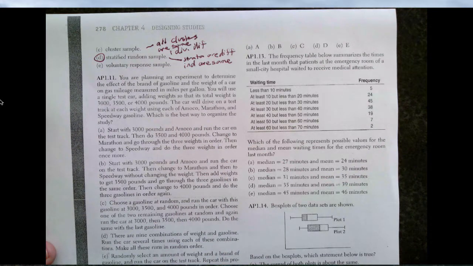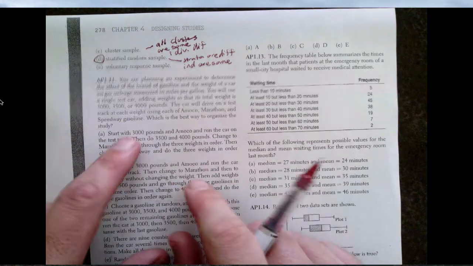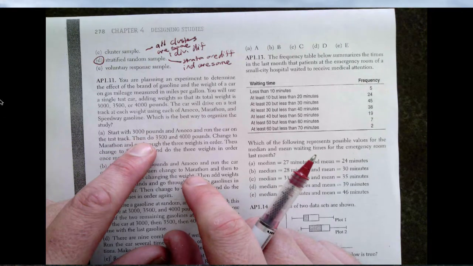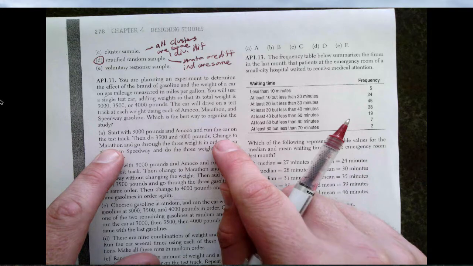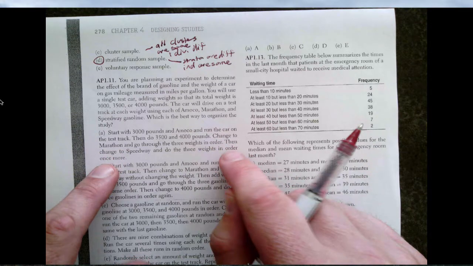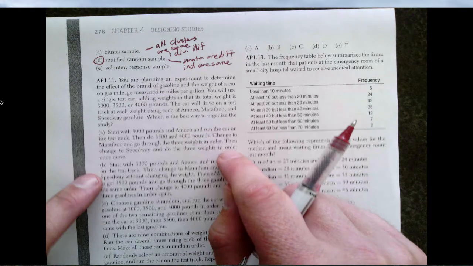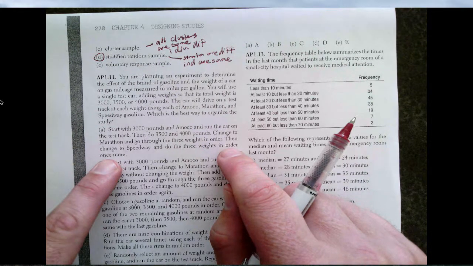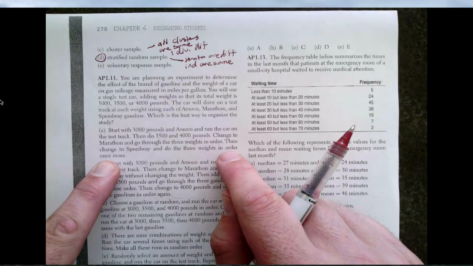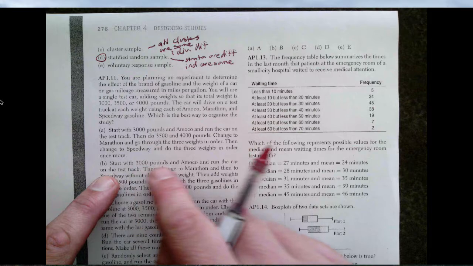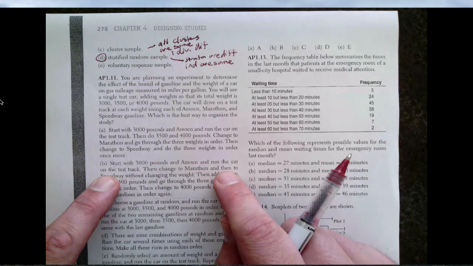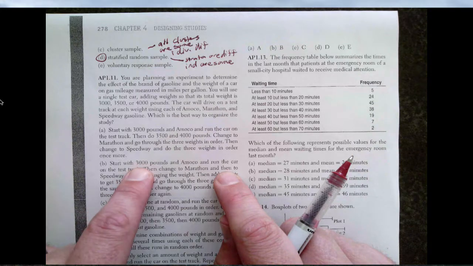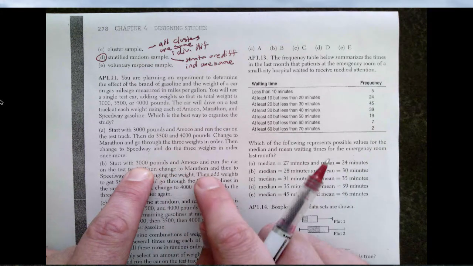So looking through this, start with 3,000 pounds, then do 3,500 and 4,000, change to the other gas, and then do the 3 weights again, and so on. So that's not bad. All right, so that one's okay. What they don't have there is repeated samples at each weight and gasoline. Start with 3,000 pounds in Amoco and run the car on the test track, then change to Marathon. That seems unreasonable. You wouldn't want the 3,000 to stay the same and then switch gasolines.